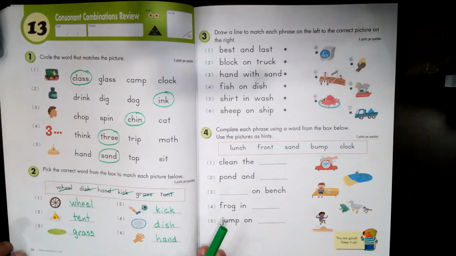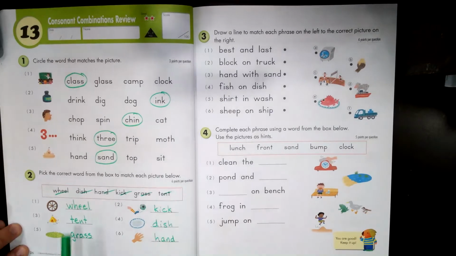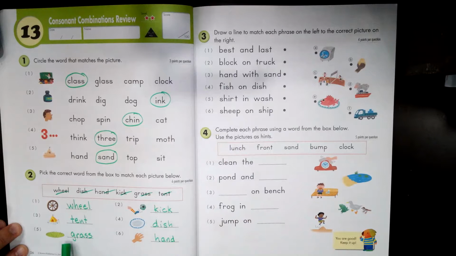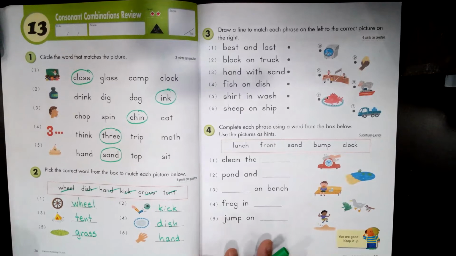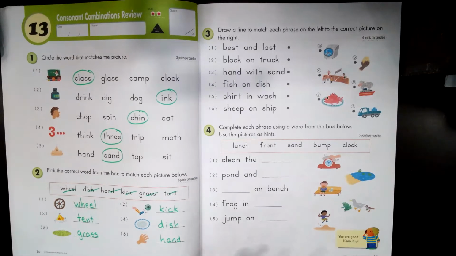Okay, so it's time to check your work. Let's go through and read the words: wheel, kick, tent, dish, grass, hand. If your work looks like mine, you're ready to move on. It's always okay to pause your work and fix it, okay?